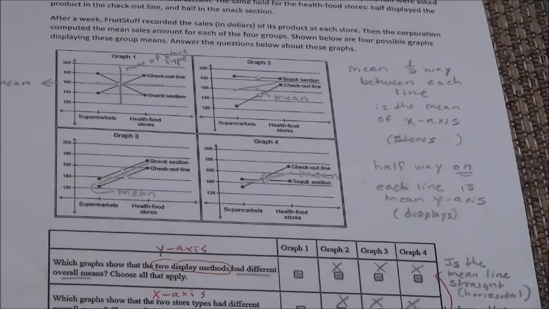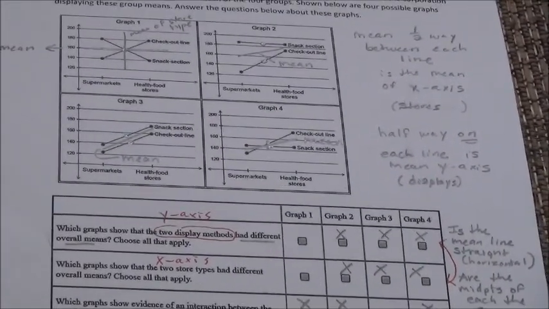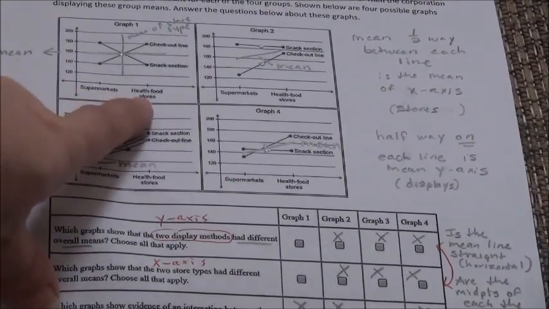Now the second question says, which graph above shows that the two store types had different overall means? The store types were the supermarket and the health food store.